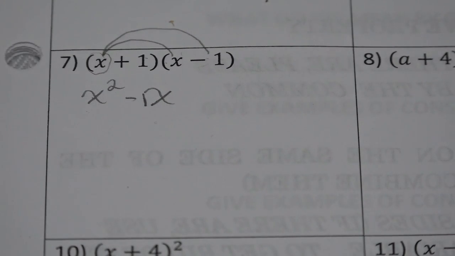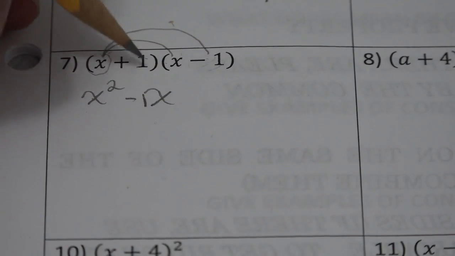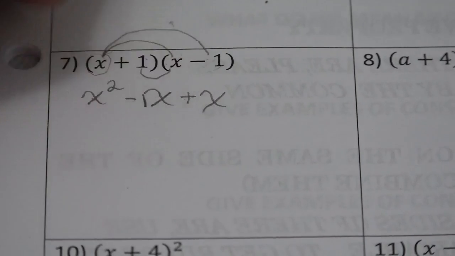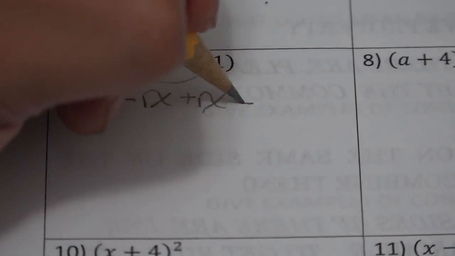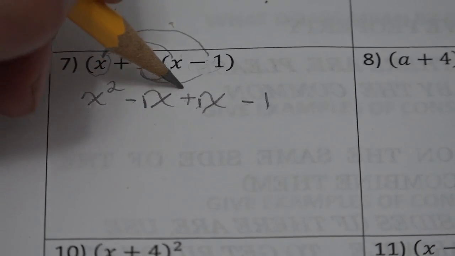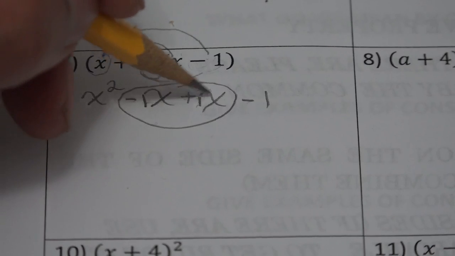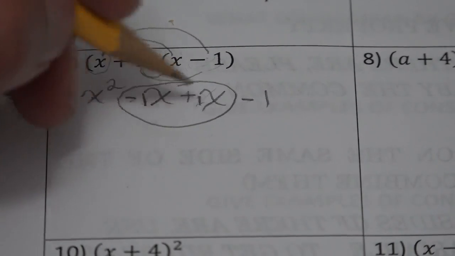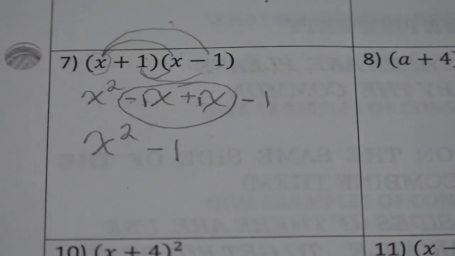Okay? Then I'm done. You see, I finished multiplying by everything here. Now I go with the 1. 1 times x is positive 1x. And then 1 times negative 1 is negative 1. Then you proceed to add the like terms. Now negative 1x plus 1x, they cancel out, because it's like saying 1x minus 1x. Okay? Opposites cancel out. So you end up with x squared minus 1.